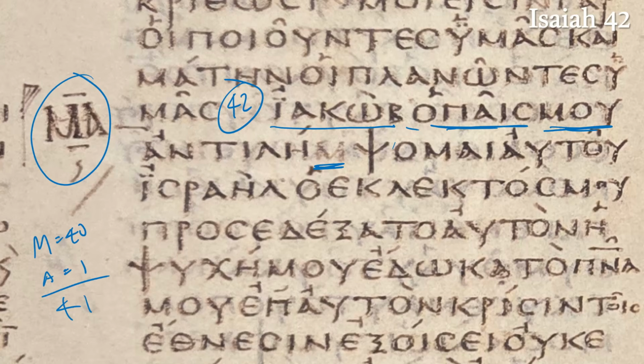However, when this manuscript was re-inked some decades or centuries later, for whatever reason, the re-inker didn't want to re-ink that. Perhaps by his day, the use of that mu before the psi was not common or something. Don't know exactly why, but he chose not to re-ink it, so that it becomes antilepsomai as opposed to antilempsomai with that mu.